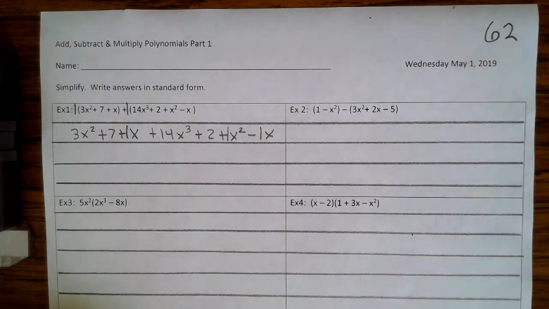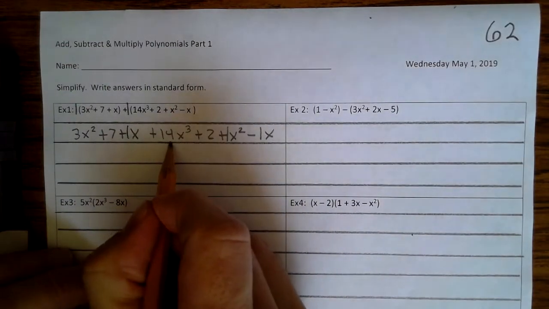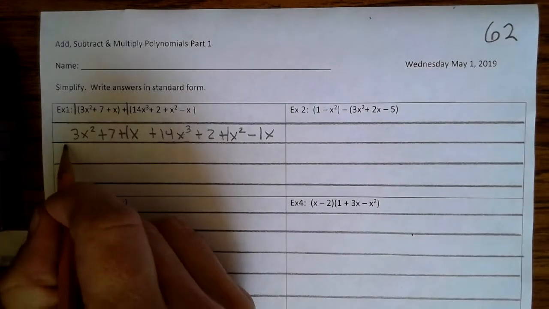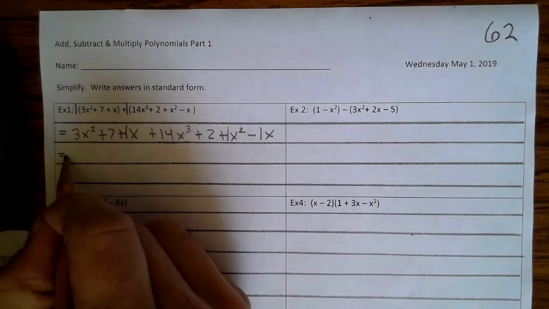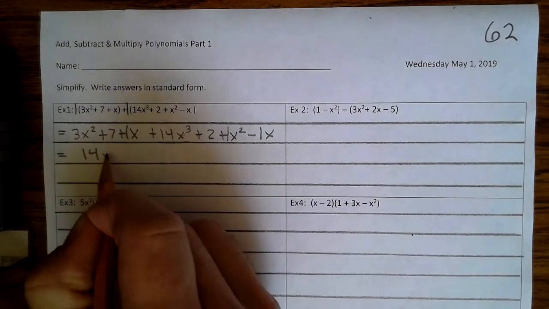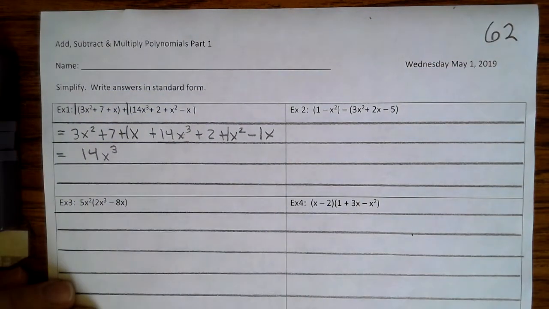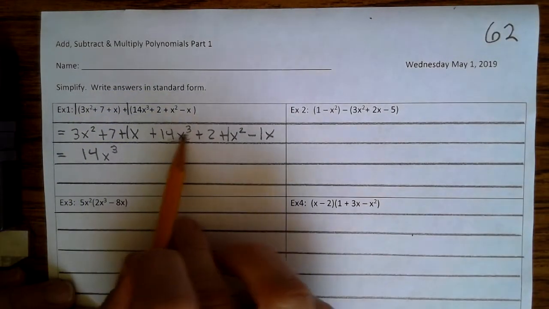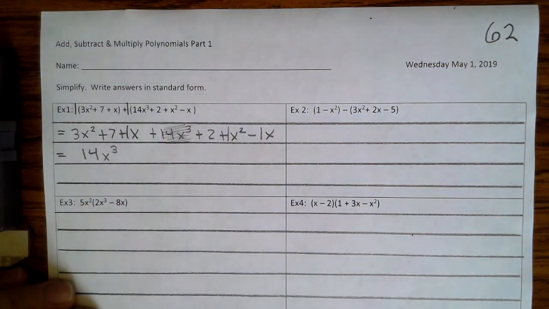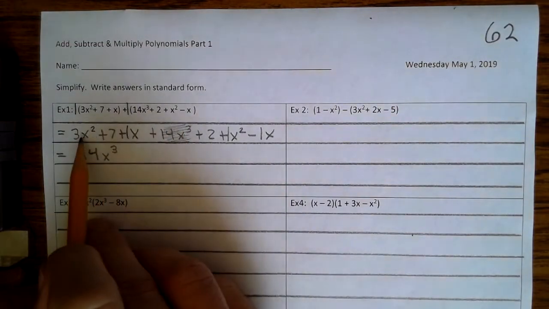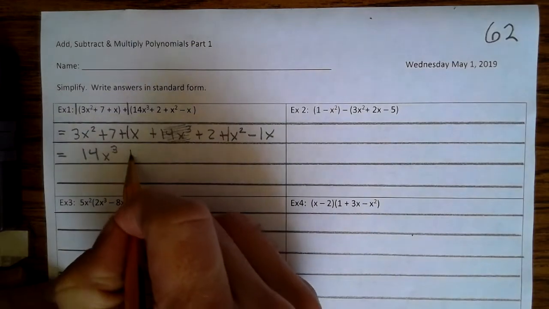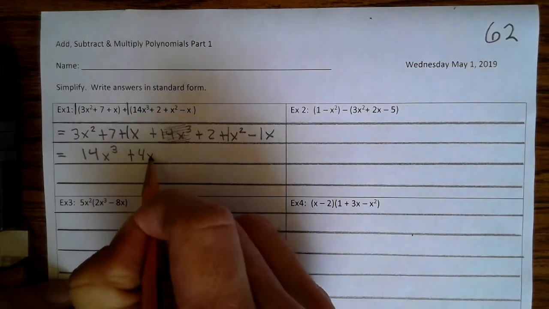Now at this point, you're going to combine like terms. So there's nothing to combine with 14x cubed. So you have 14x cubed. Now what I like to do is I like to mark out what I've used so it helps me see what I have left. Now we have the 3x squared and the 1x squared. So that's plus 4x squared.